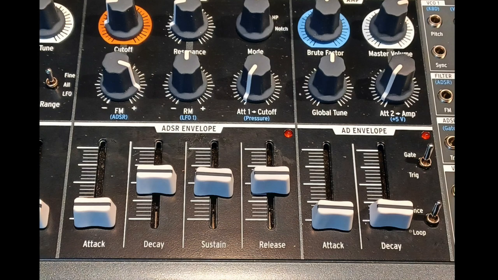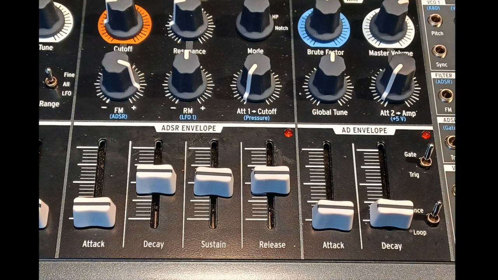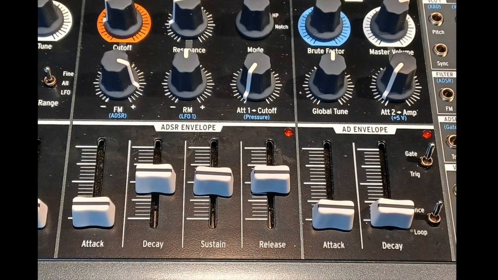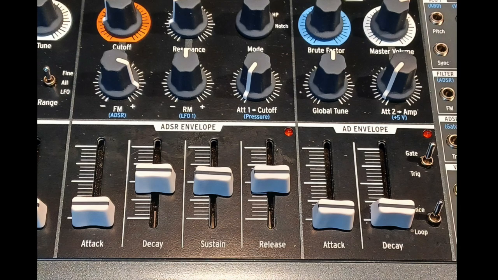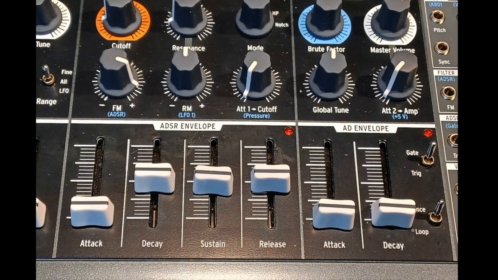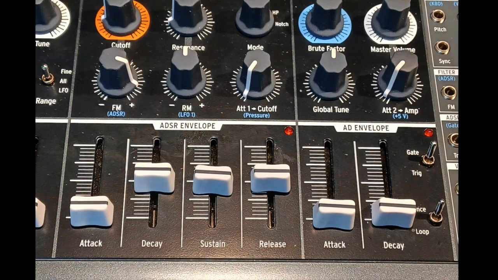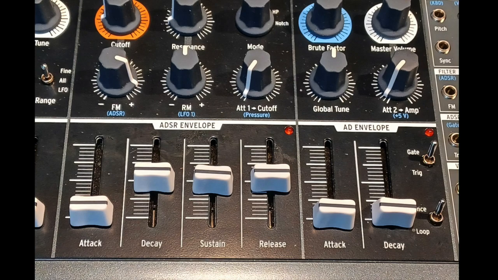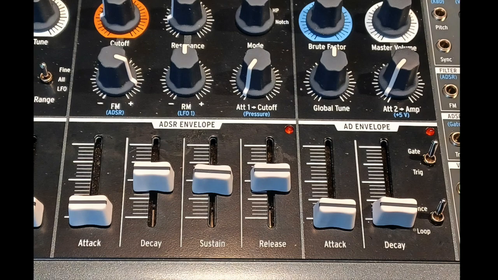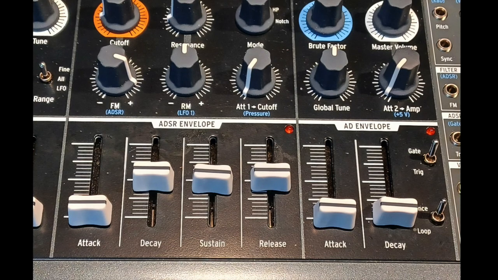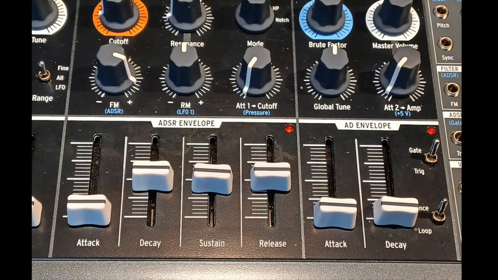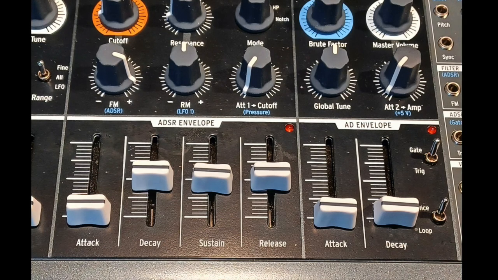Now the knob that's outlined in blue is called Brute Factor, and it's included in the amp section, but it really is interacting with the filter section. And what's happening here is that the filter's output is going through the Brute Factor and then being fed back into the input of the filter. And what this does in small amounts creates a nice, big, warmer, fatter sound. And as you increase it, it can really make things beefy and crunchy.